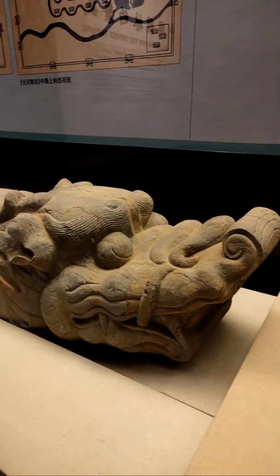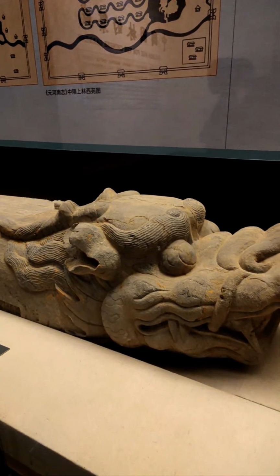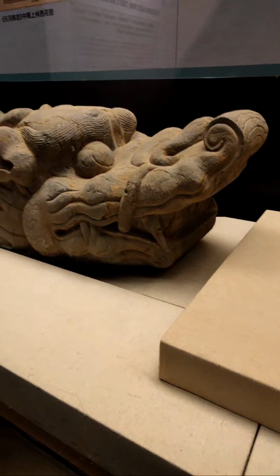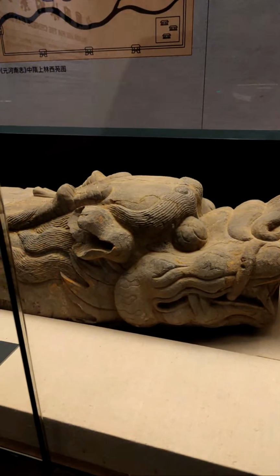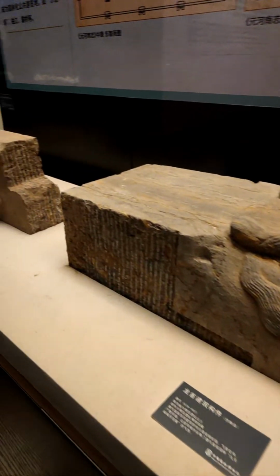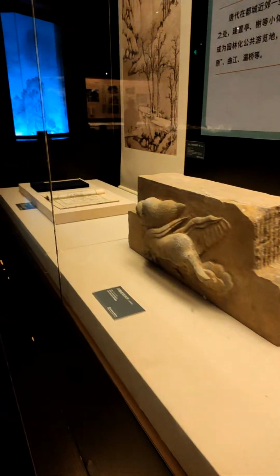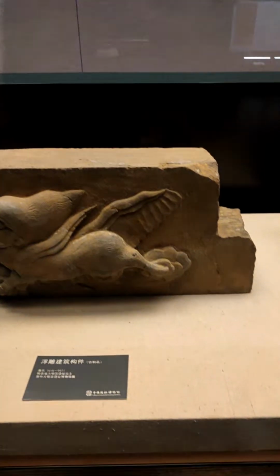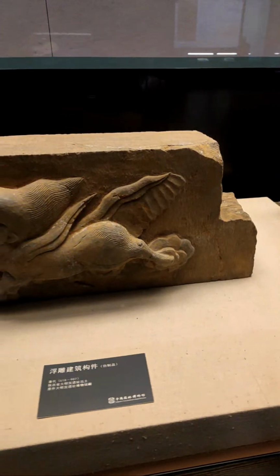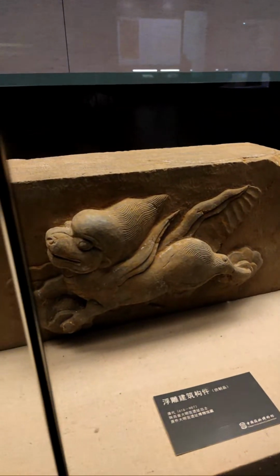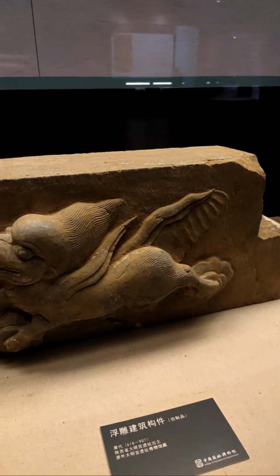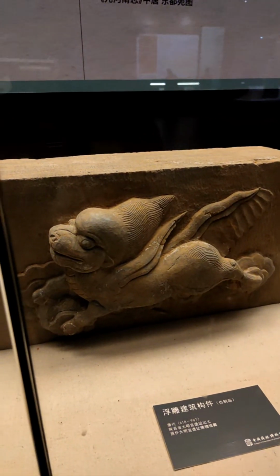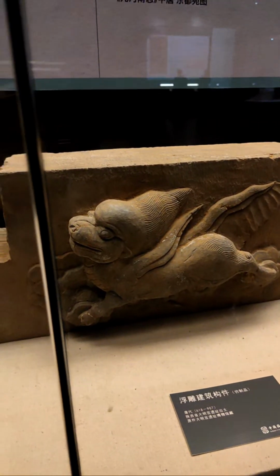Here is a stone-carved dragon head. This is a piece of decoration on the platform. This is a flying horse that has a head, very, very unique.